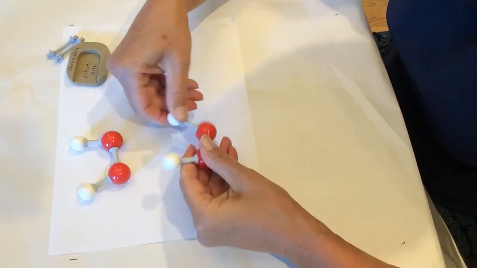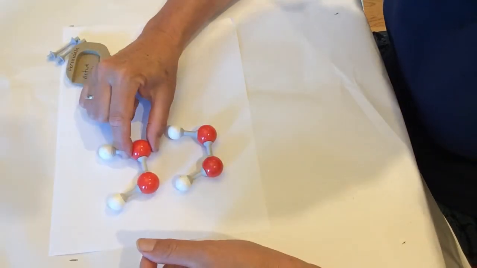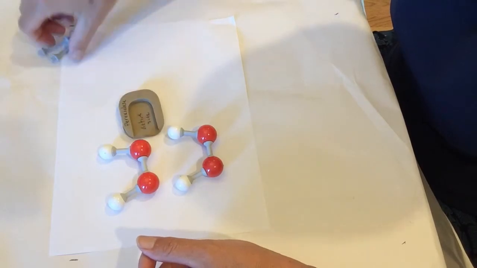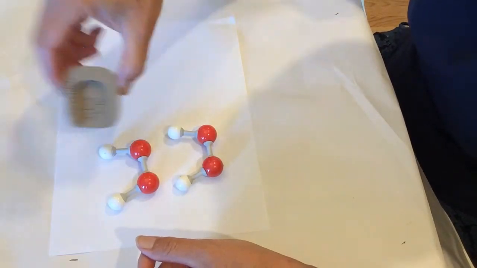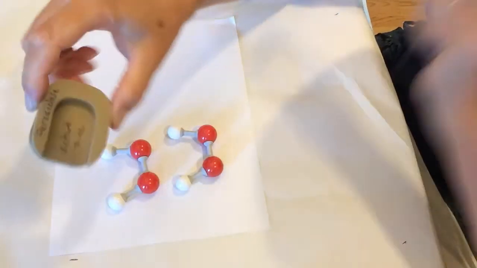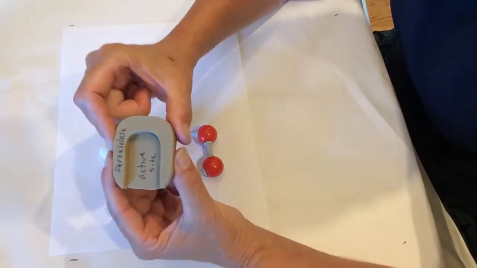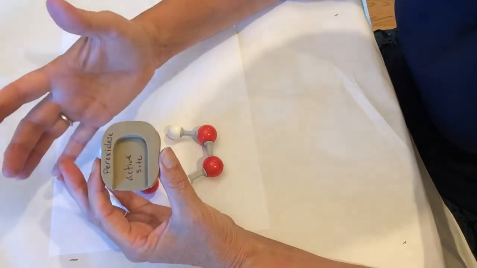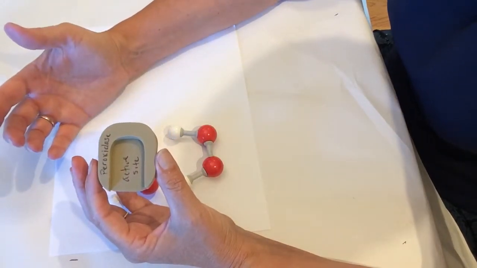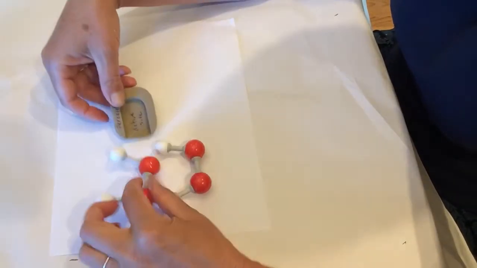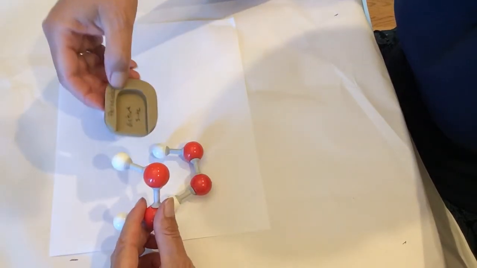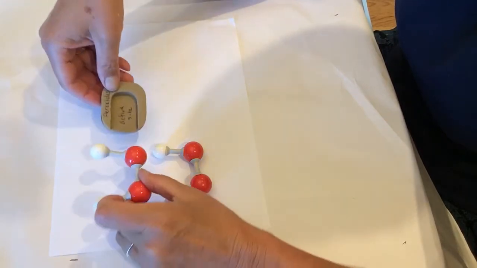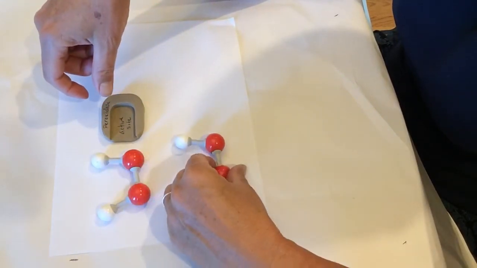Okay, now the thing that's going to be speeding up our reaction is something called an enzyme. And in this case, we have peroxidase. So peroxidase is an enzyme, and enzymes speed up chemical reactions, and they're actually very large protein molecules. And so this is really not at all to scale, because in reality the enzyme would be way bigger than the hydrogen peroxide. But it's going to have to work the way we have it.